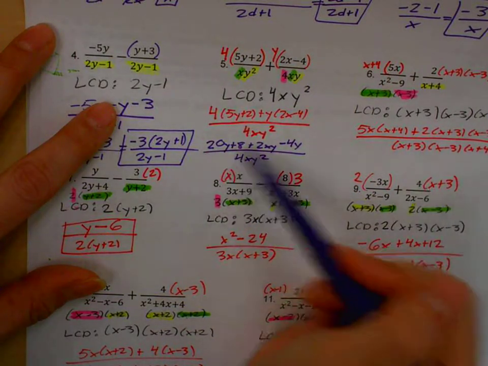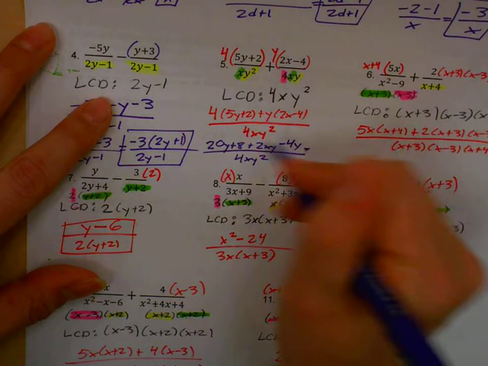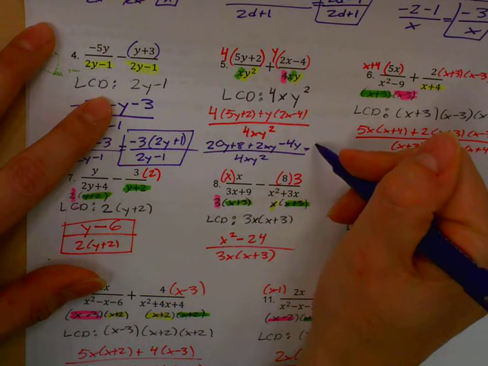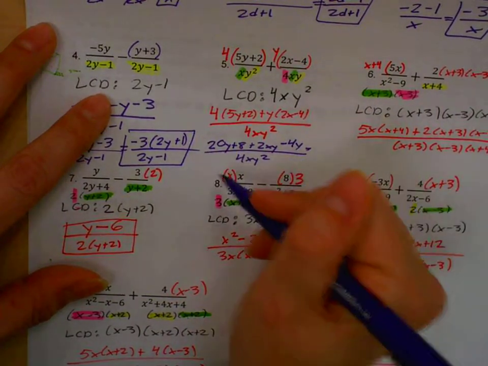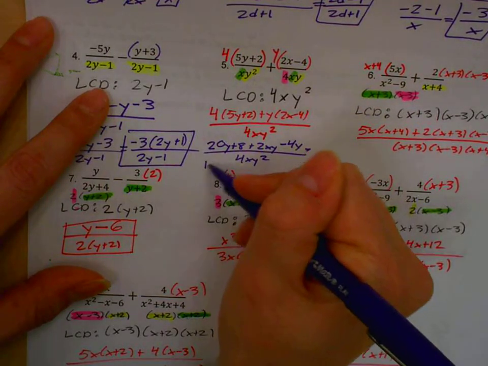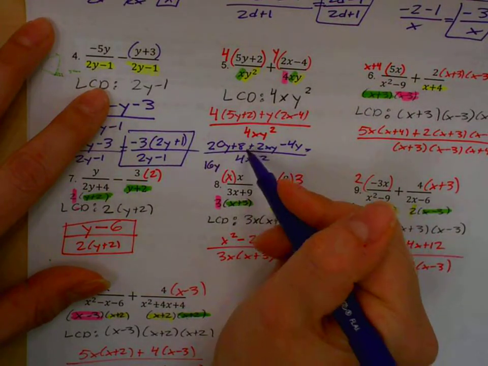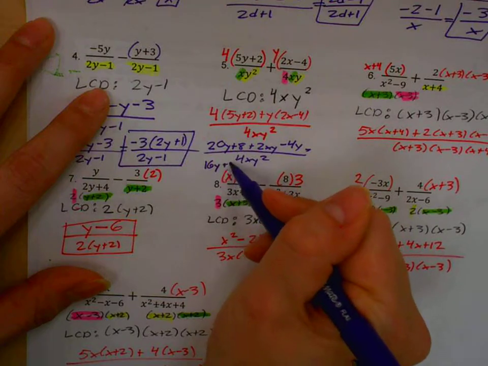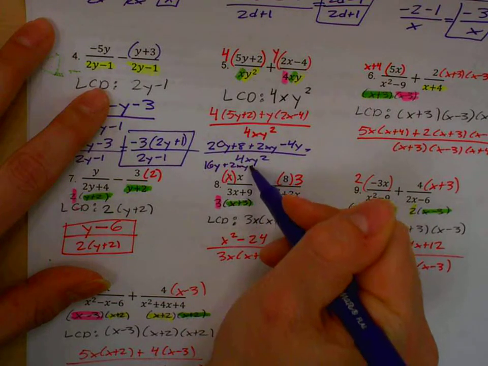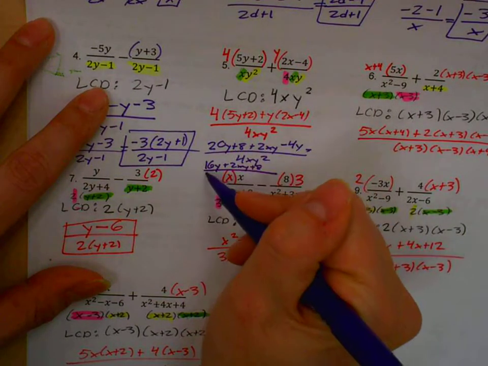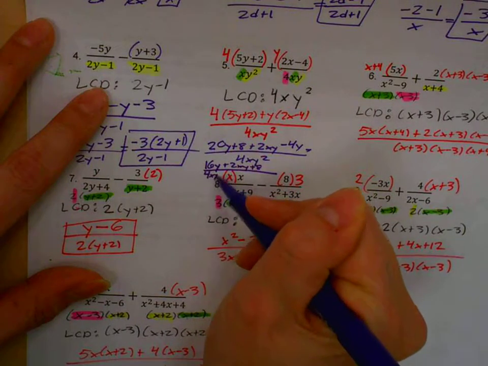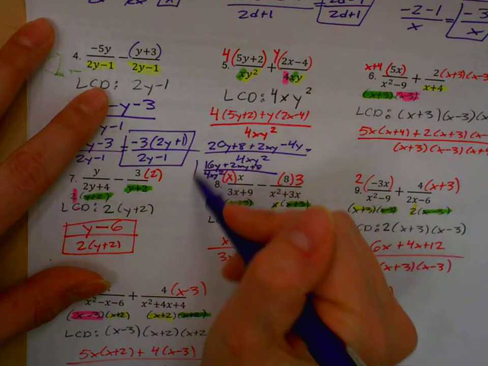My like terms are y. So 20y minus 4y, kind of running out of space here, is 16y. There's no other like term that goes with 2xy and no other like term that goes with 8. And this whole very smushed thing is going over 4xy squared.